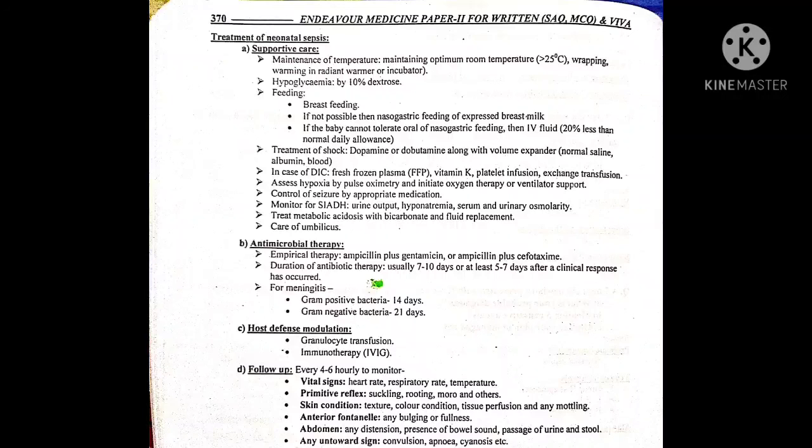Then antimicrobial therapy is given. Empirical therapy is given by ampicillin plus gentamicin or ampicillin plus cefotaxime. Duration of antibiotic therapy is usually 7 to 10 days or at least 5 to 7 days after a clinical response has occurred.